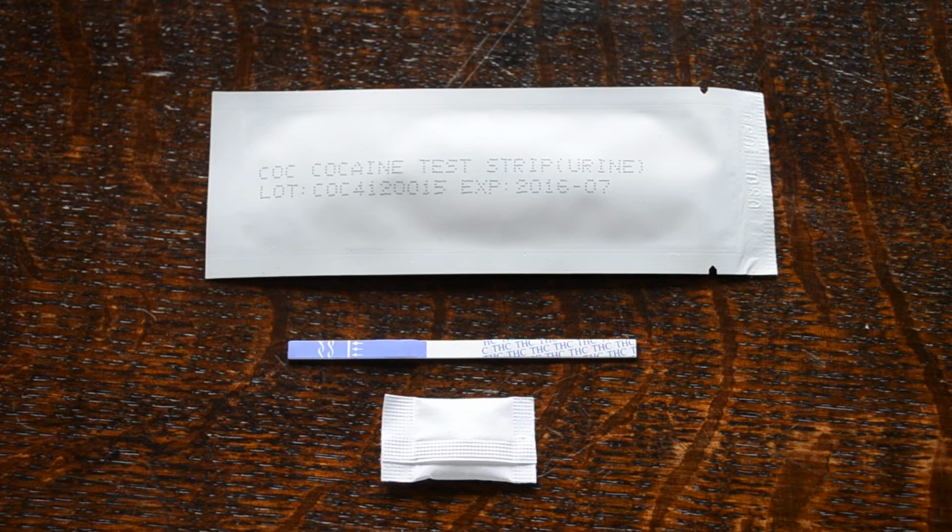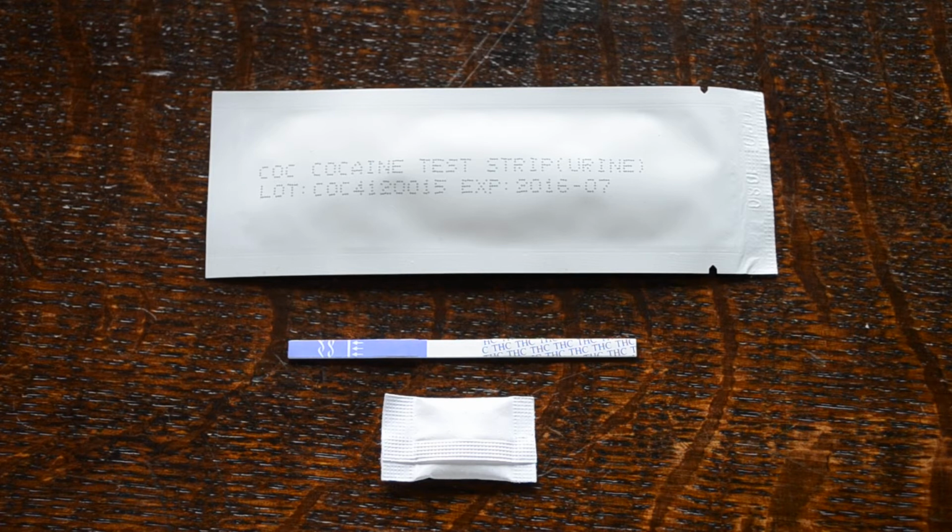Okay, in this video presentation we're going to show you how to do a cocaine urine drug test strip. Now, cocaine drug tests are available widely online. They will detect cocaine in urine for between 3 to a maximum of 5 days after it has been used. Cocaine will become detectable in urine within 2 to 3 hours at the latest after it's been used. So it's quite a sensitive test.